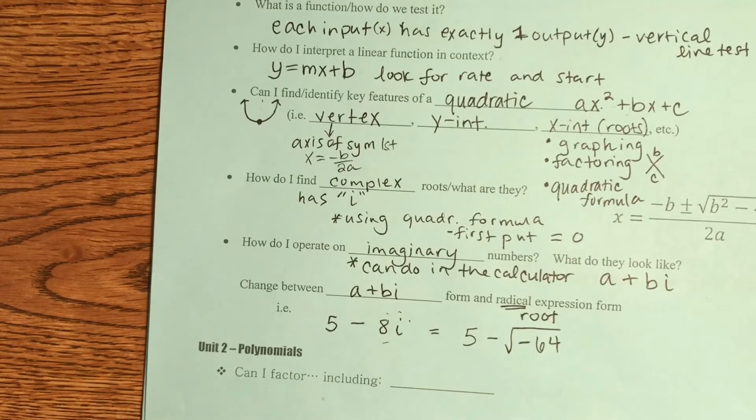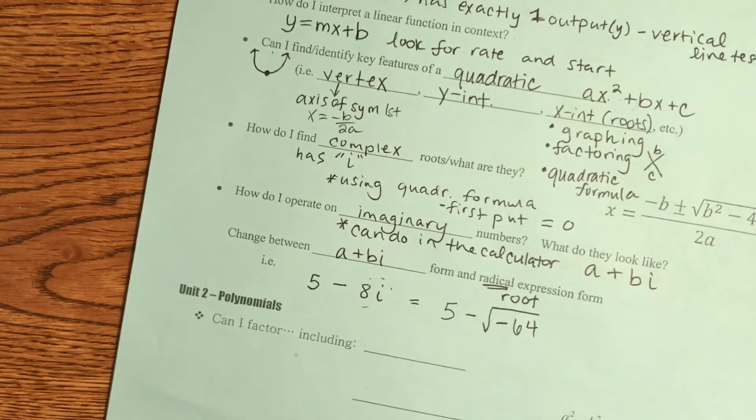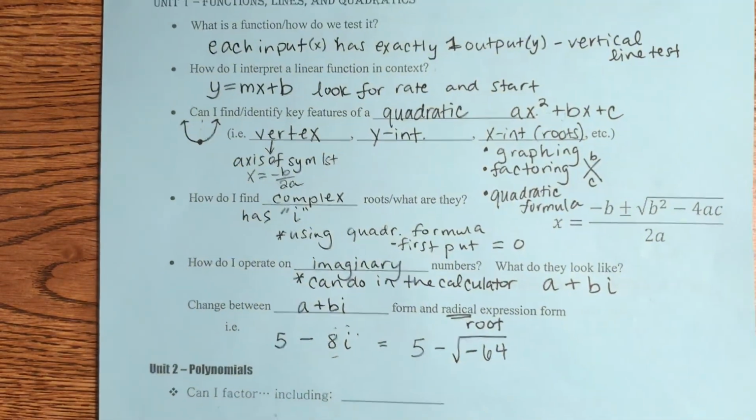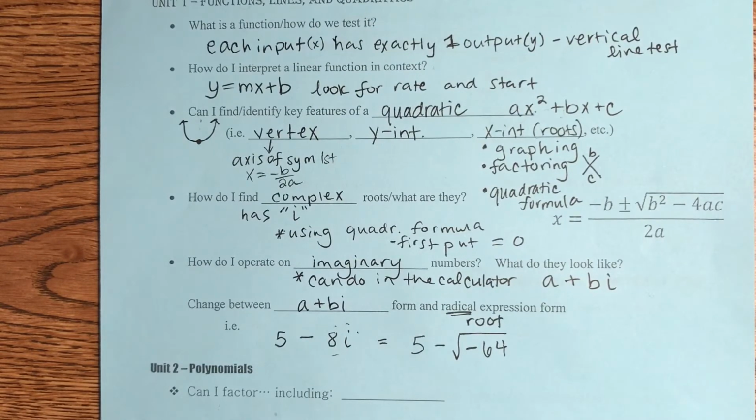And that was it for Unit 1. So those are all the main points from Unit 1. So make sure you go back and look at those. And let's go to Unit 2.